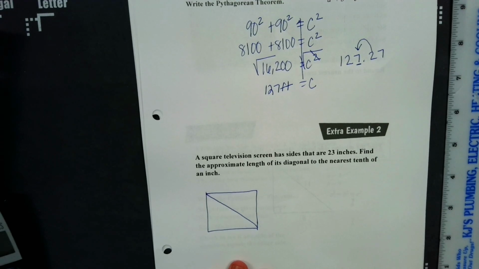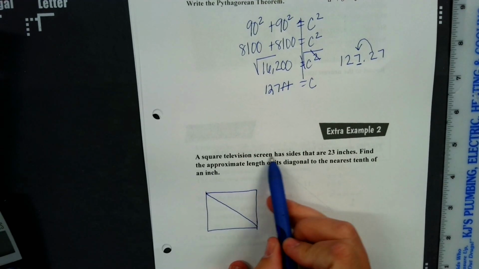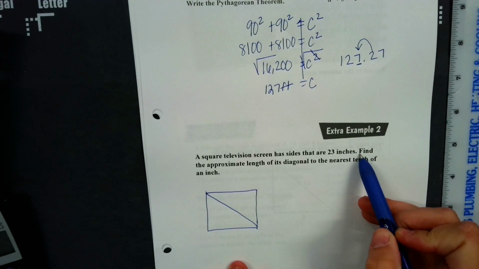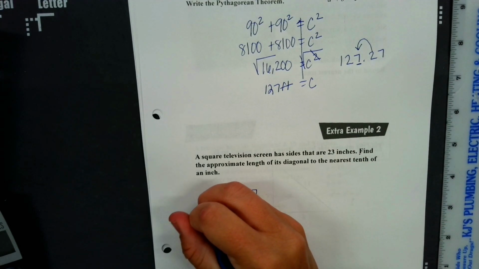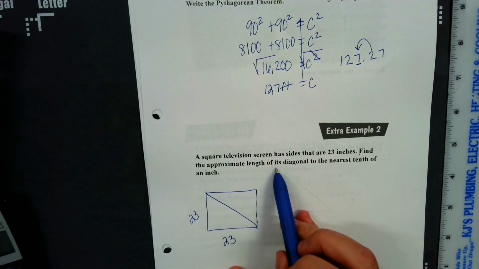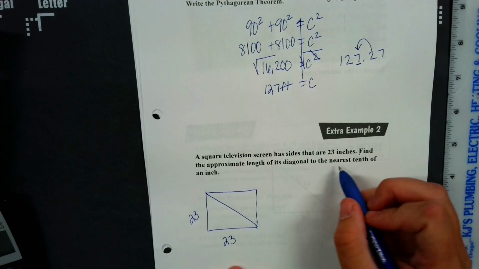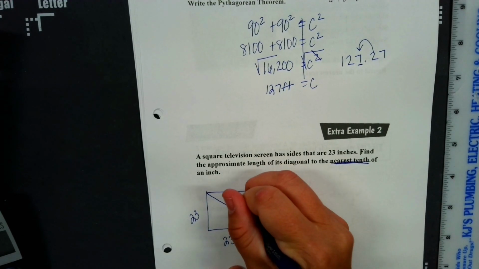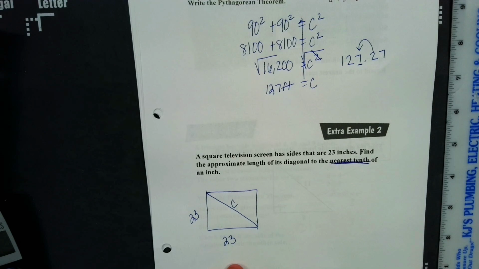That's how they measure TVs. So a square television screen has sides that are 23 inches. So if it's square, I know that this side's 23 and this side's 23. Find the approximate length of its diagonal to the nearest tenth of an inch. So I'm looking for that right there. I want you guys to try and find that.